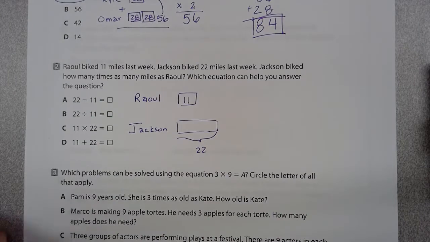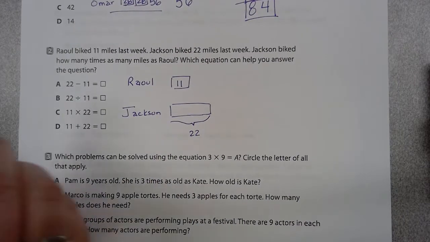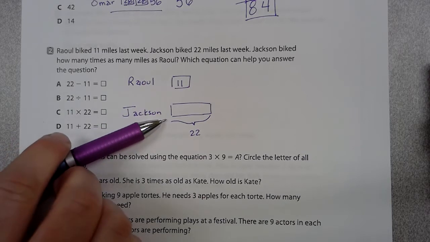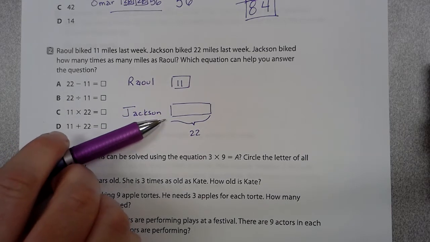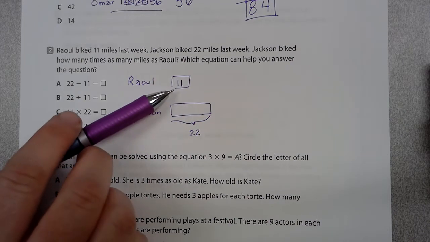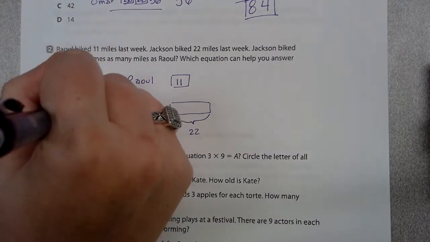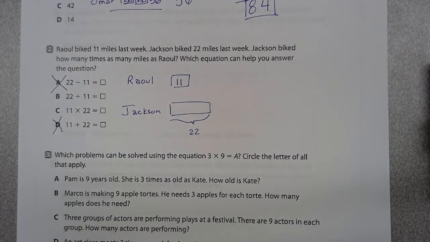Okay, so this is what your question would look like. Raul has 11 miles. Jackson, 22. So we have to figure out how many more or how many times bigger 22 is than 11. So do you remember how we did that? First off, we're not doing anything with subtraction or addition.